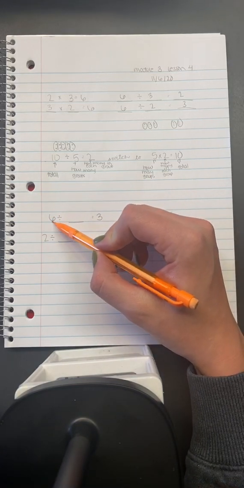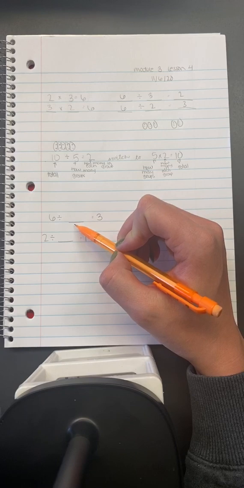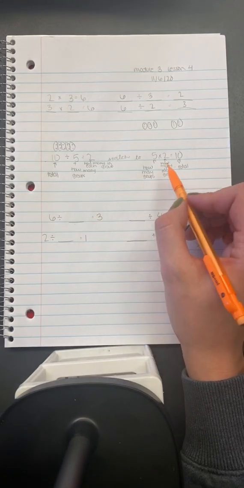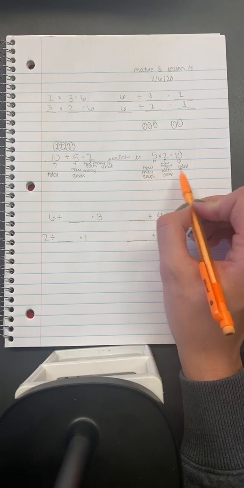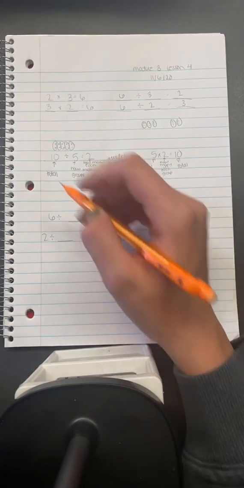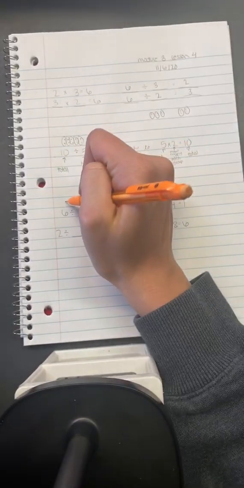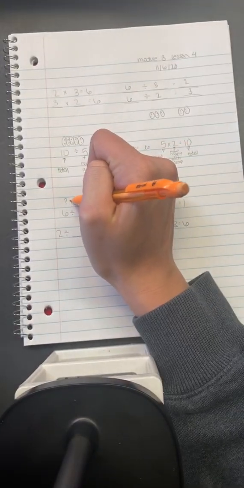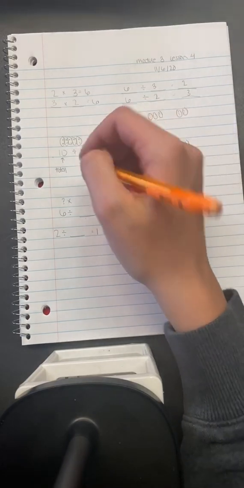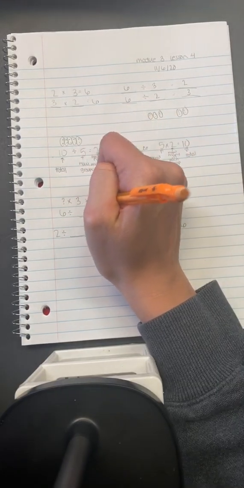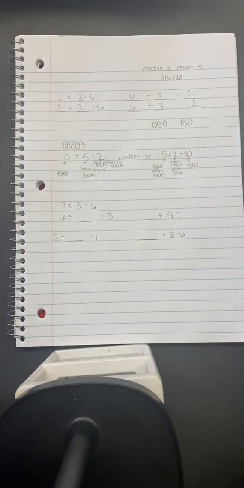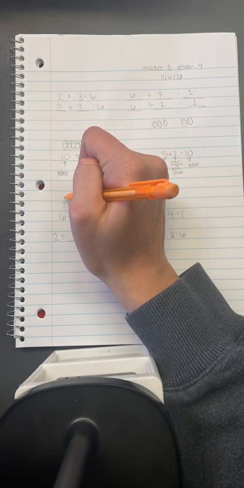So I know 6 is my total, divided by blank, this is what we're solving for, equals 3. So if I wanted to change it into a multiplication problem, I know my total goes at the bottom. And how many groups goes here? So it would be question mark times, this is how many in each group, 3 equals 6. So I could solve for it this way, where I can write out my multiplication.